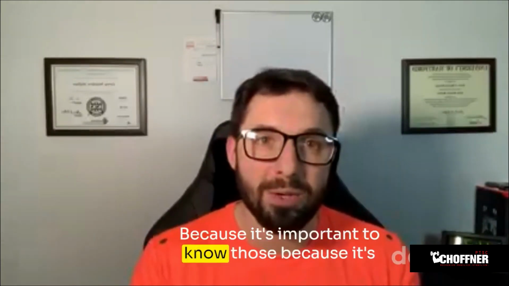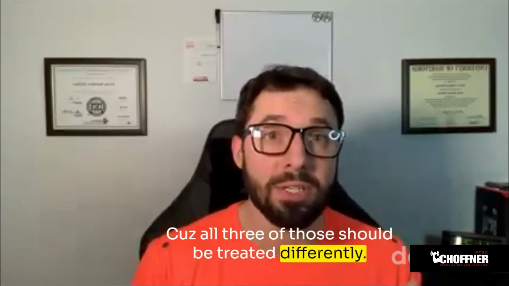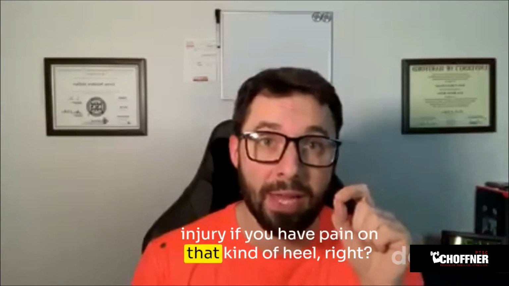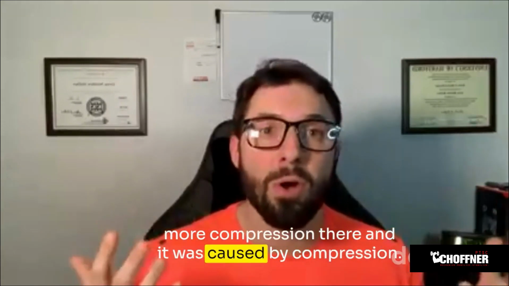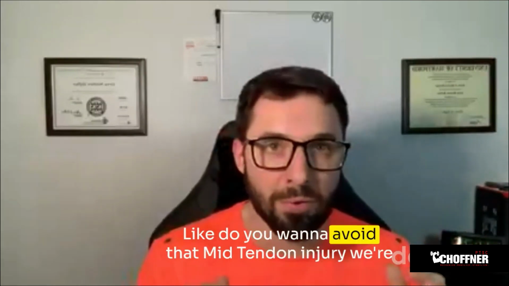Because it's important to know those, because it's going to dictate how you treat it. All three of those should be treated differently. You should not do any stretching for an insertional injury if you have pain on that kind of heel. That's going to actually make it worse, because you're going to apply more compression there, and it was caused by compression. So why would you compress it further and make it a little bit worse? You want to avoid that.